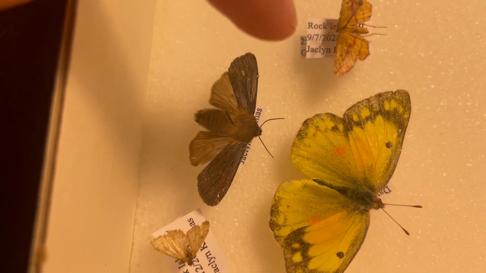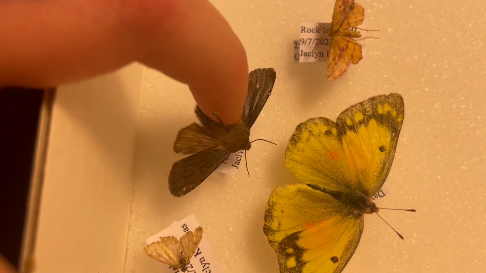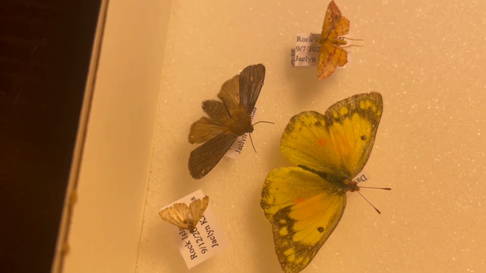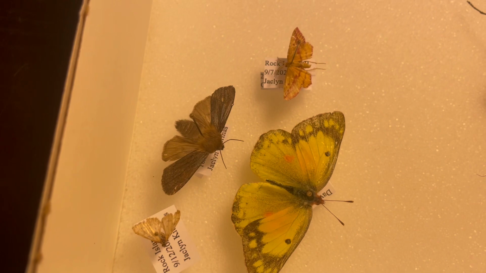This nice fuzzy moth is actually so soft, and I found it inside a building on campus, which was kind of crazy.